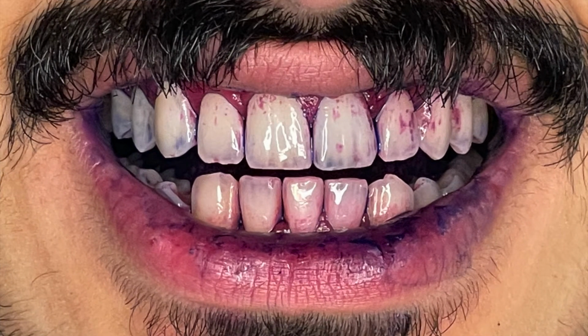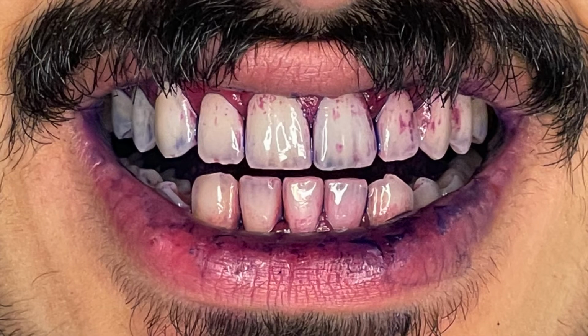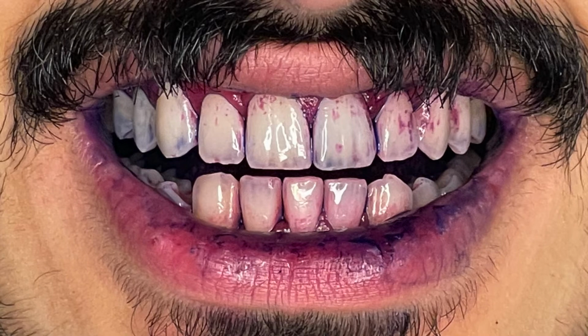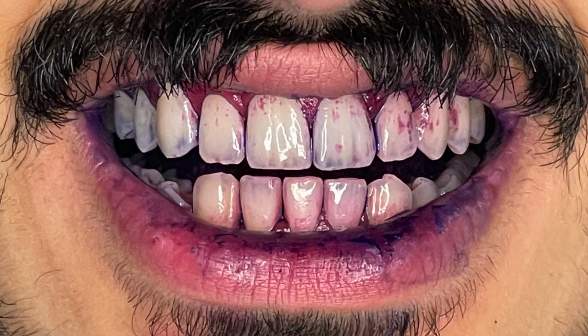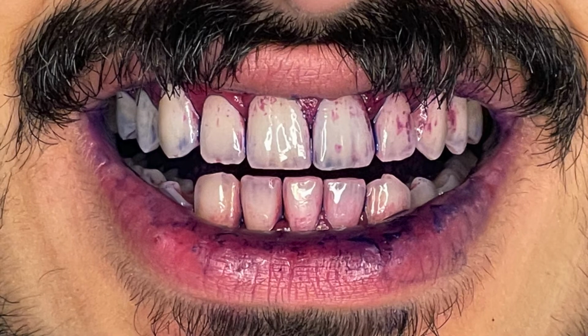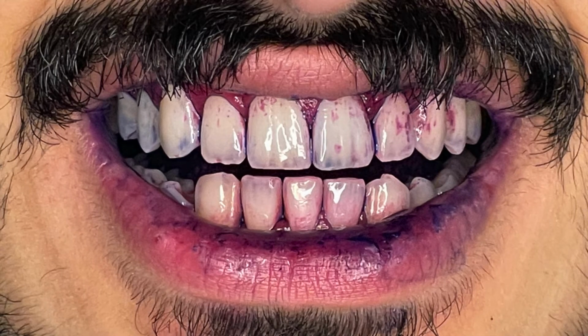After Khalid brushed his teeth, the difference is not to be understated. You can clearly see that the plaque in both the upper and lower anterior teeth has significantly decreased. However, it is important to note that there is still some plaque remaining.